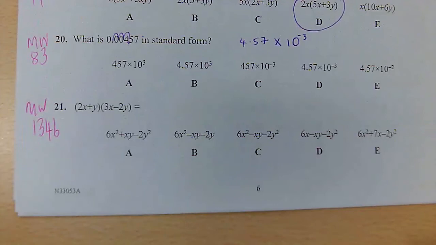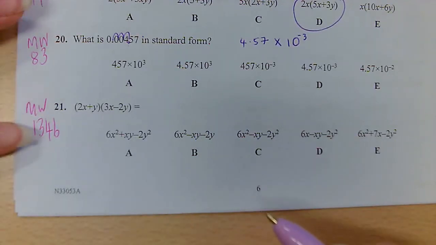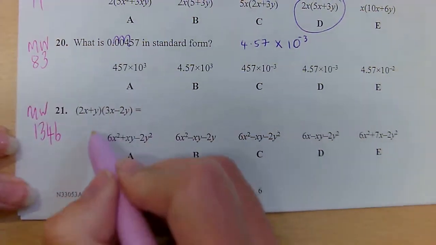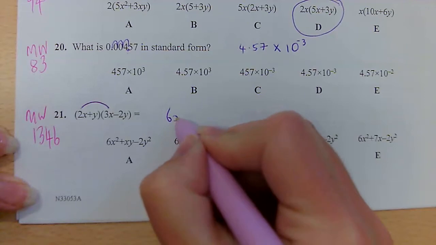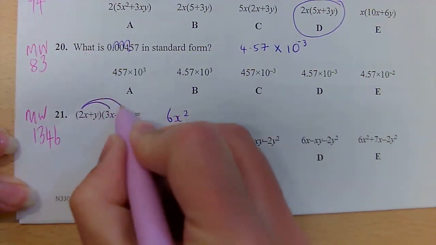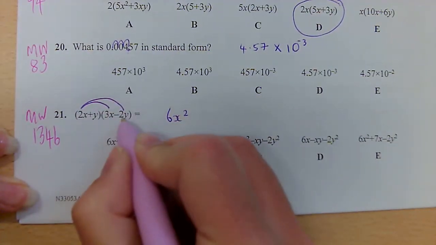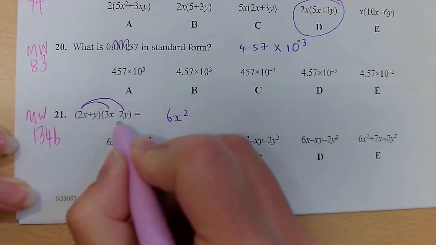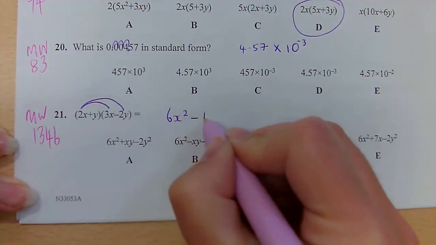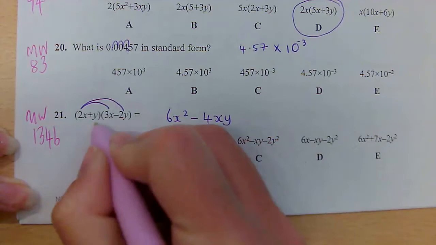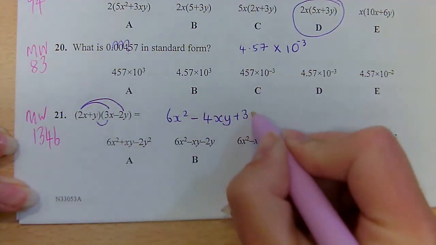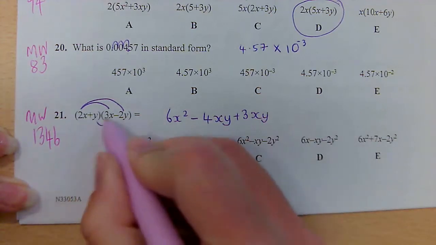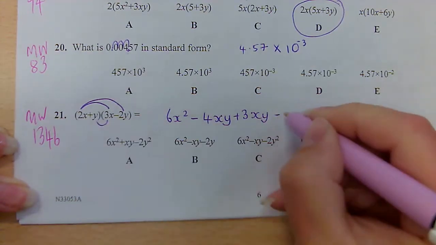Okay, next we're expanding. So again, use the window peanut method if you like, or use FOIL, I don't mind. Let's do FOIL this time. So first, 2x times 3x is going to give me 6x squared. Outside, I'm going to have 2x multiplied by minus 2y. It's going to give me minus 4xy. Inside, I'm going to have 3xy. And then my last, I'm going to have minus 2y squared.